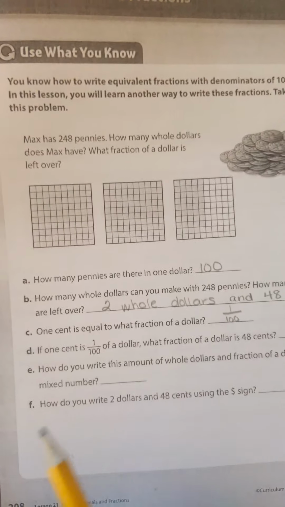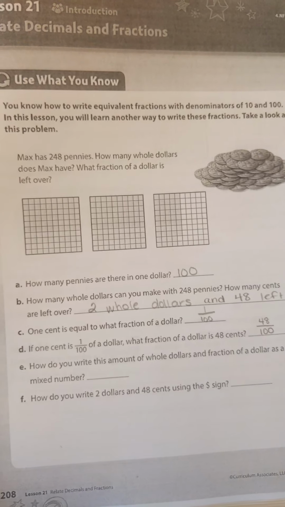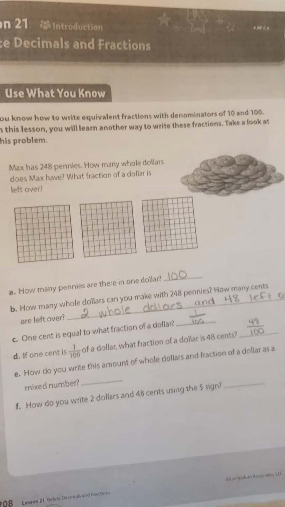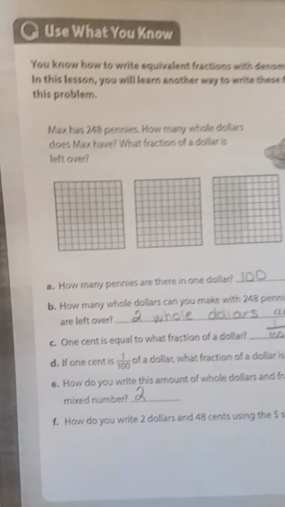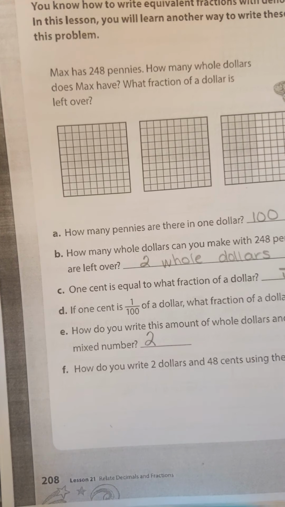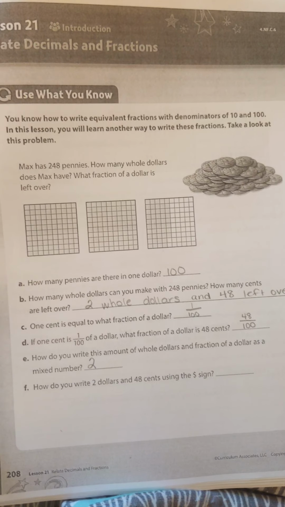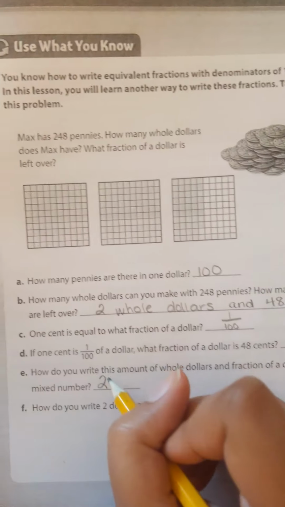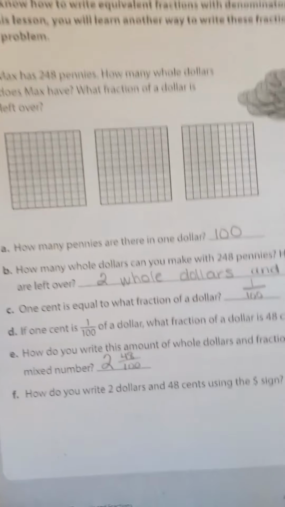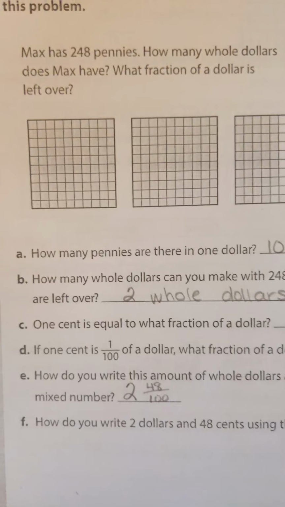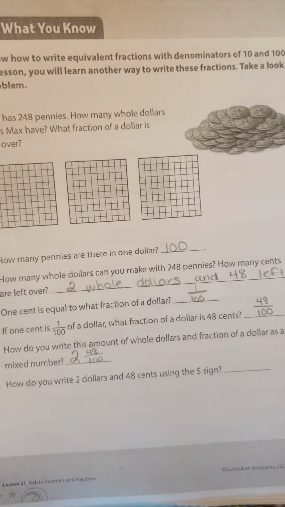All right. How do you write this amount of whole dollars and a fraction of a dollar as a mixed number? Well, how many whole dollars do you have? You have 2 whole dollars. And what fraction do we need with it? We have 2 whole dollars and 48 1/100ths. How do you write $2.48 using the dollar sign?